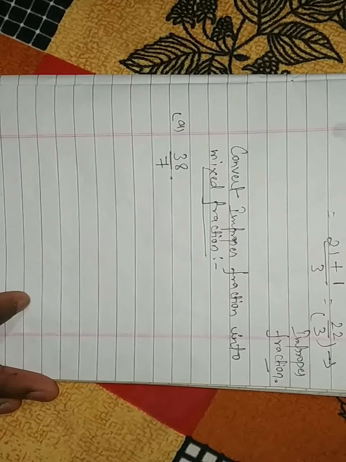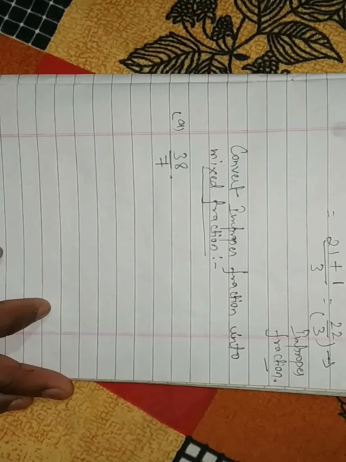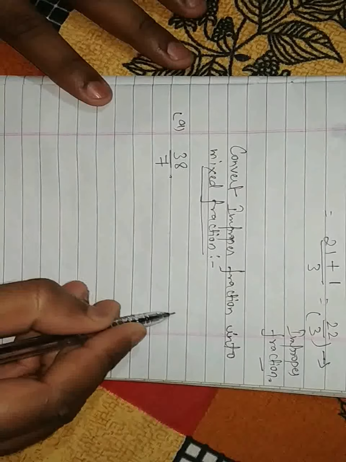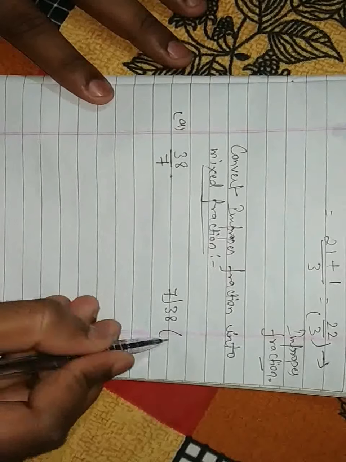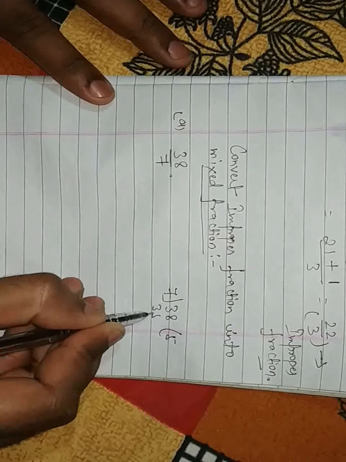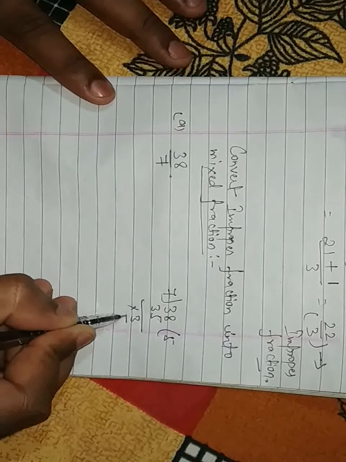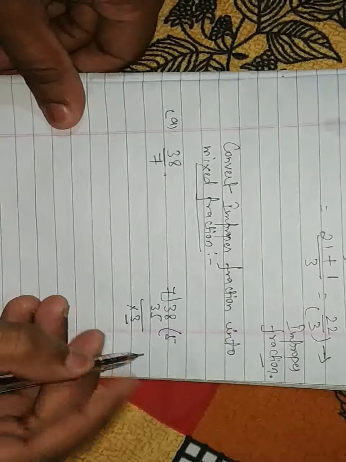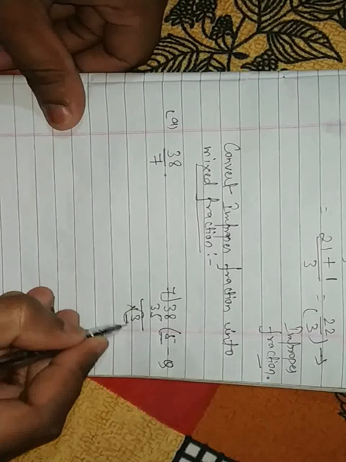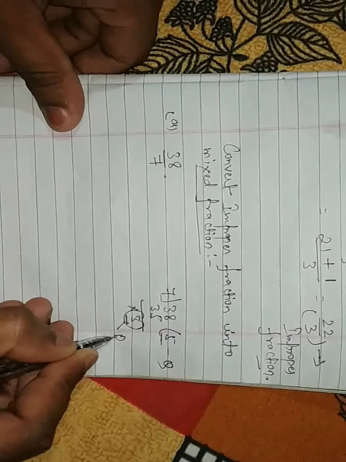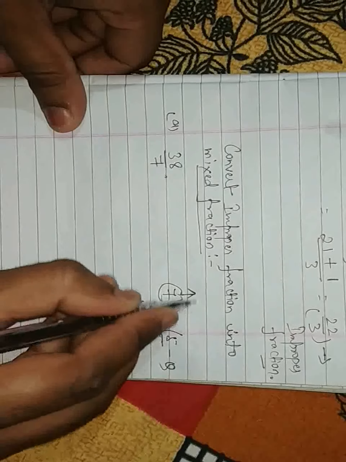For converting any improper fraction into a mixed fraction, first of all we divide it. That is, we will divide 38 by 7. 7 5s are 35. We are left with 8 minus 5, which is 3. We are left with 3. So first of all we write the quotient. What is the quotient? 5. What is the remainder? 3. And what is this 7? This 7 is called the divisor.